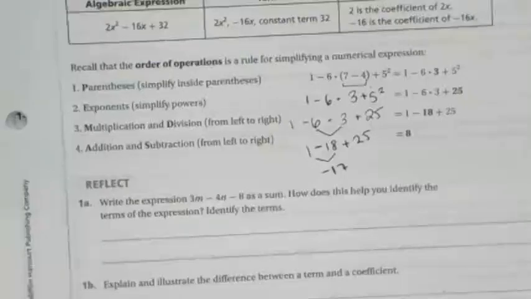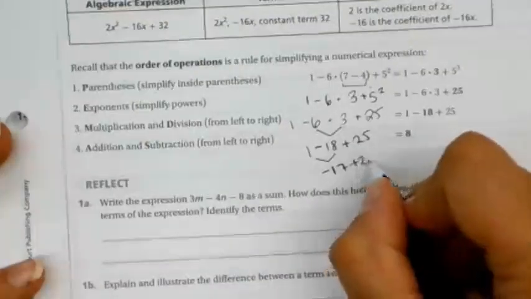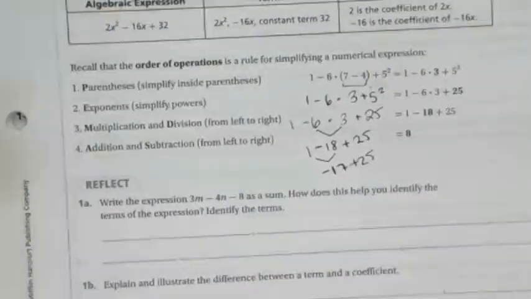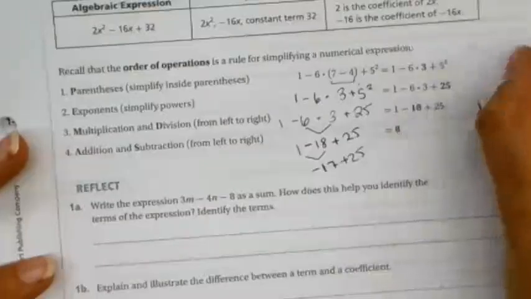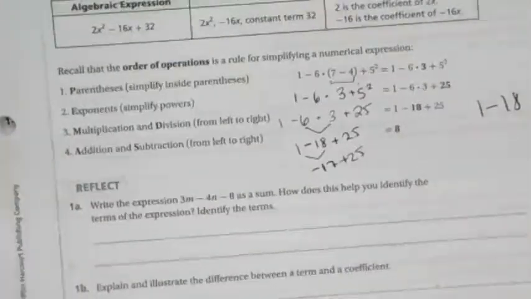Because you have 1, you take 18 away, now you have 17 less, like you borrowed 17. Right? You're in negative, you're in debt. Negative 17 plus 25.